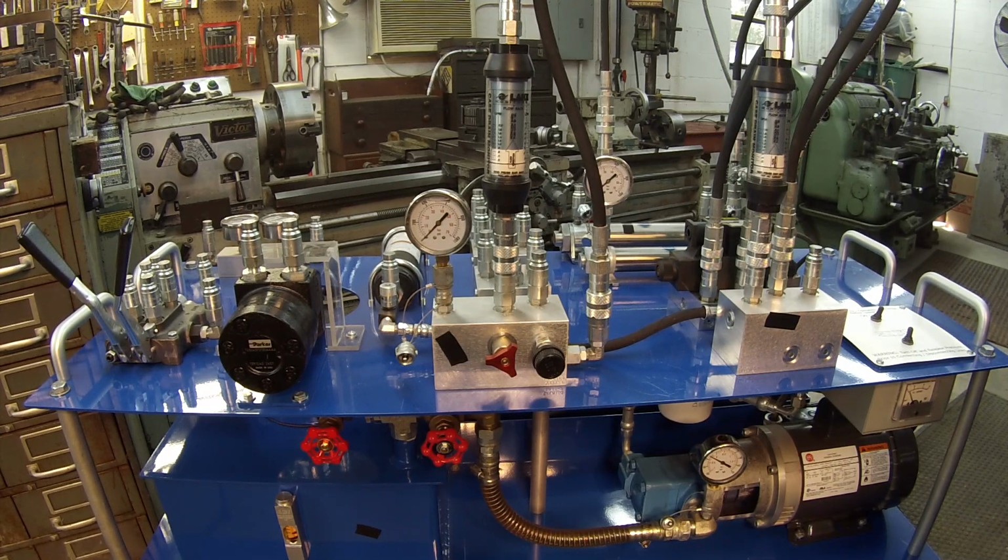As that filter media gets clogged up, that spring pushes open and your fluid starts going straight through your filter and nothing gets filtered. So it's very important to make sure you have a bypass indicator on your filter, which I have on there, but it's very difficult to see because it's way up under there.